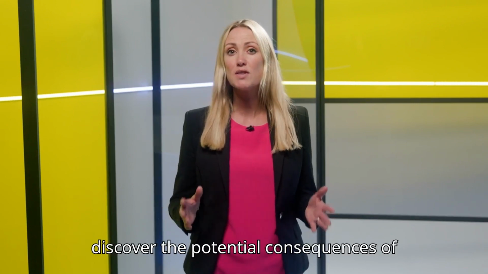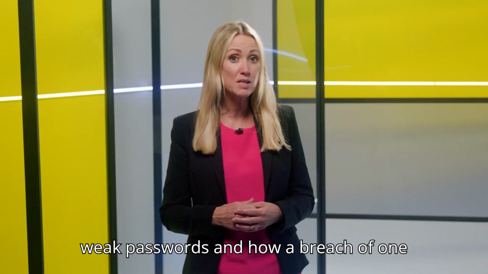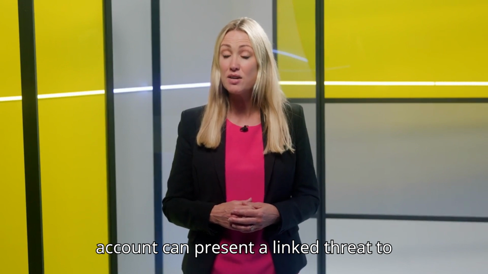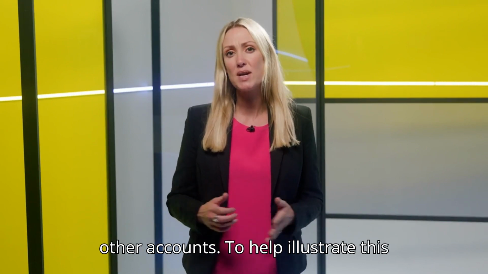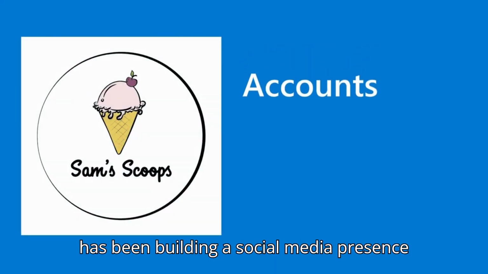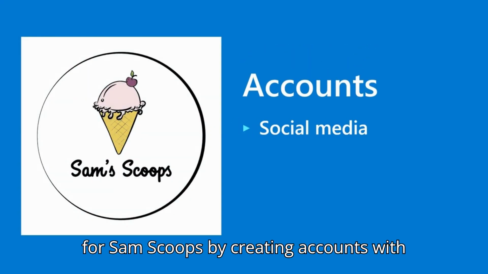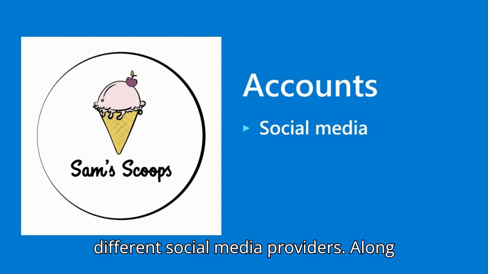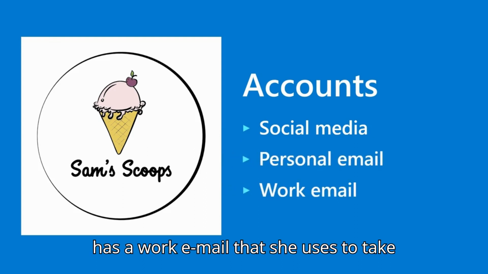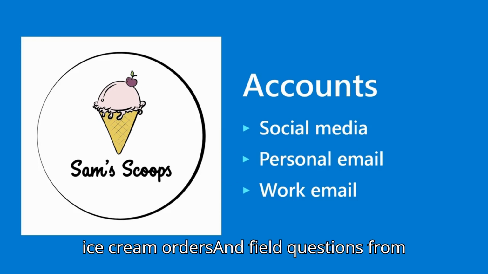You'll also discover the potential consequences of weak passwords and how a breach of one account can present a linked threat to other accounts. To help illustrate this threat, let's check in on Sam. Sam has been building a social media presence for Sam Scoops by creating accounts with different social media providers. Along with a personal email account, Sam also has a work email that she uses to take ice cream orders and field questions from customers.